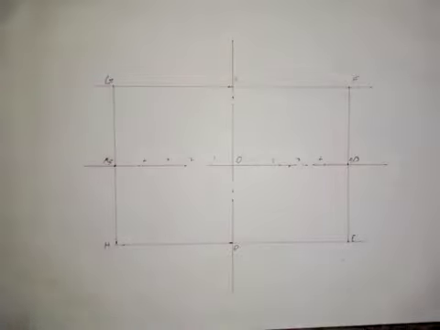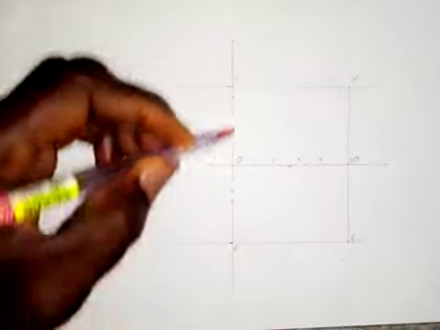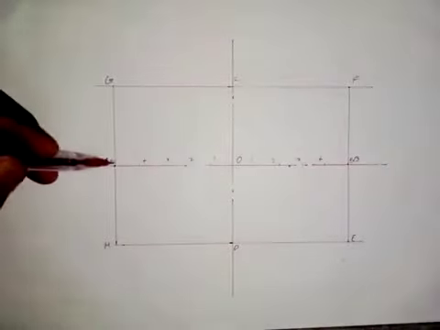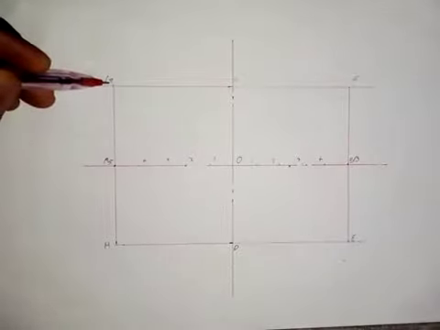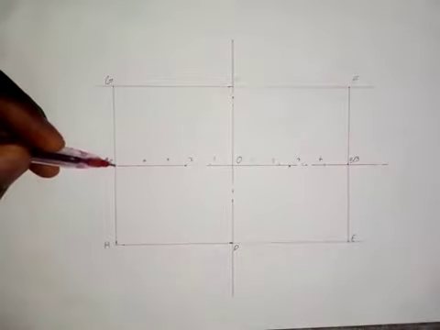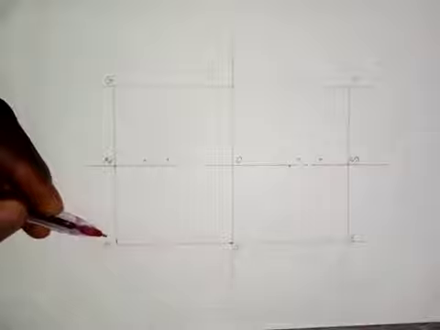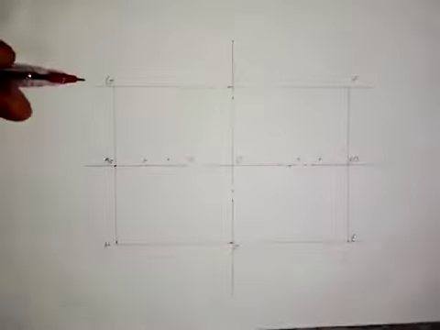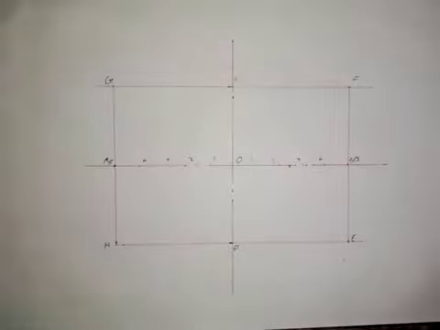So EF is also 80 millimeters, which is the same as distance CD, also 80 millimeters. Okay, so we are going to divide distance AG into 5 equal parts, and also distance AH into 5 equal parts, as we have divided OA and OB into 5 equal parts. So they must be of the same division, or the same number of divisions.